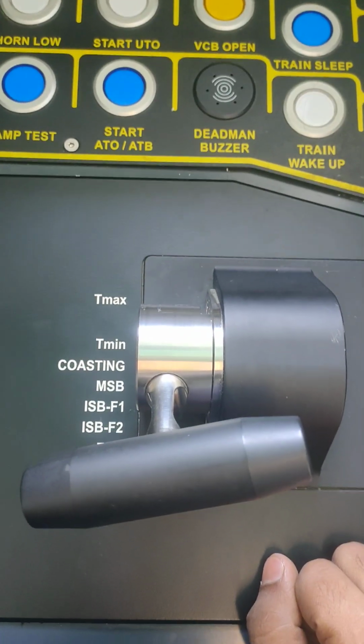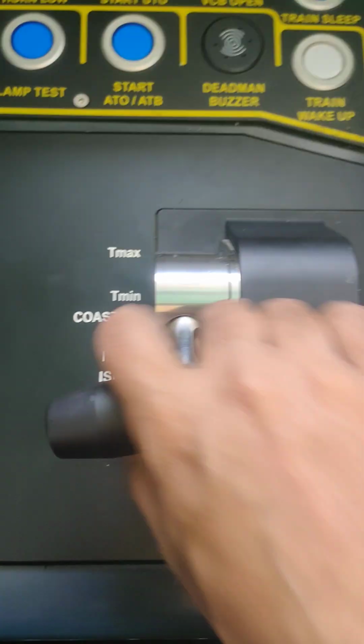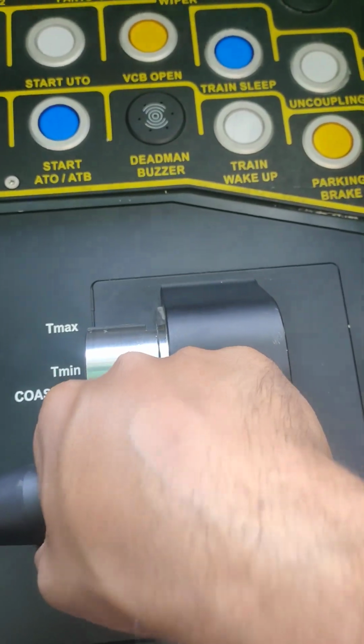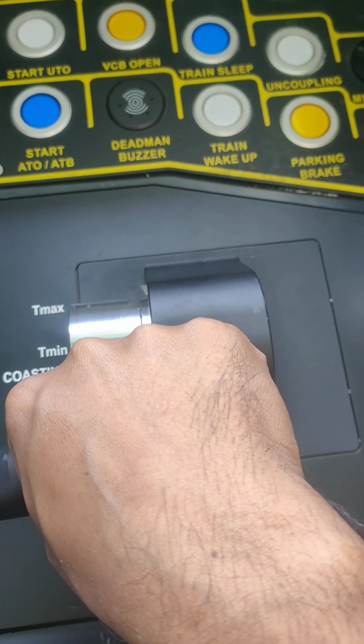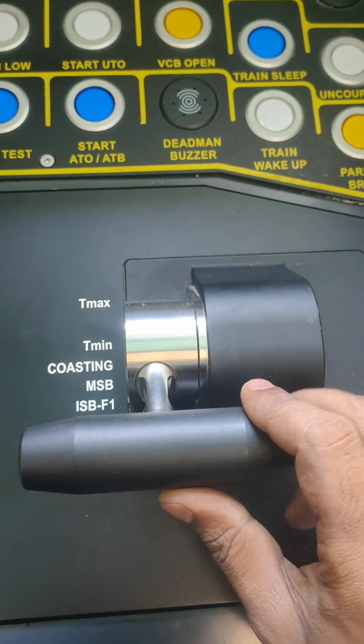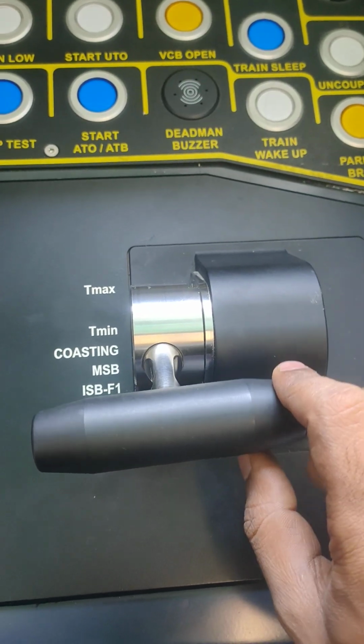Hi, in this video I'm going to be showing you the practical view of the master controller. Here is the master controller of the train. Now what is the master controller? The master controller is responsible for controlling the motoring and braking operation of the train, right? So this master controller has different positions, right?